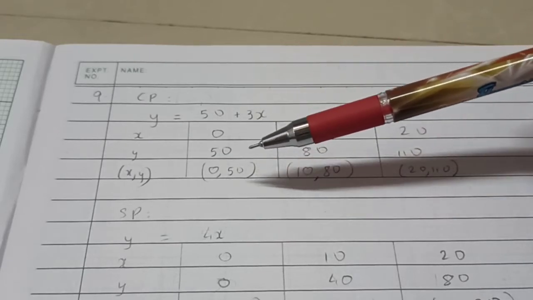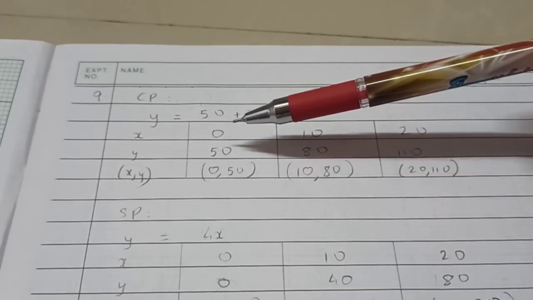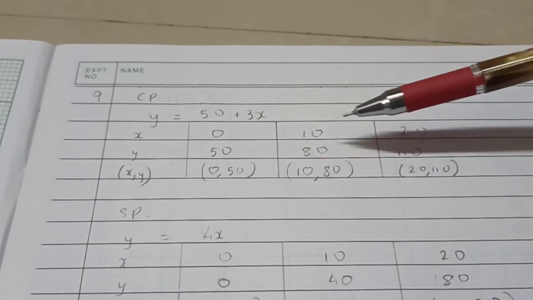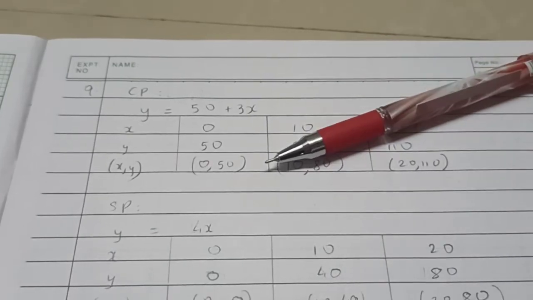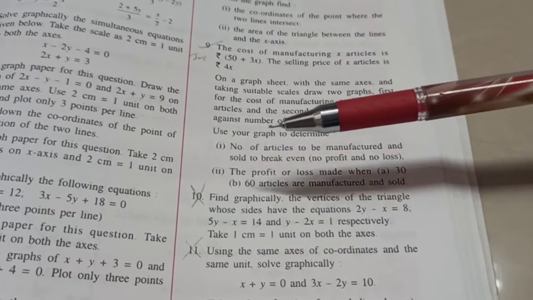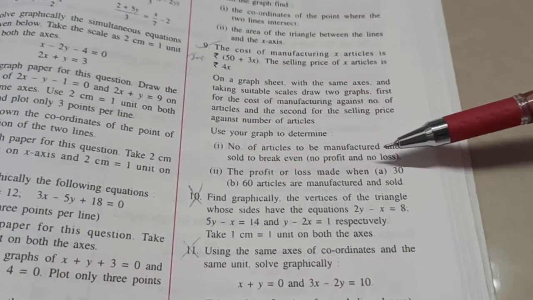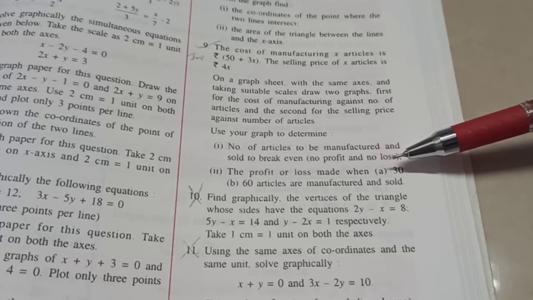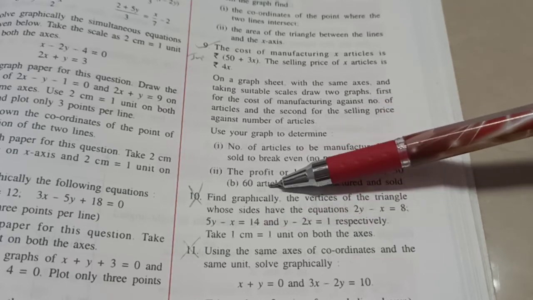So plot 3 points out of it. I'm taking X as 0, 10 and 20. Yeah, take big values here. Because in the question, they have asked for the profit when number of articles or the value of X is 30 and 60. So clearly X's values will be quite big in this sum. Also, the number of articles can't be negative, and even the CP or SP can't be negative. You can't have negative money.